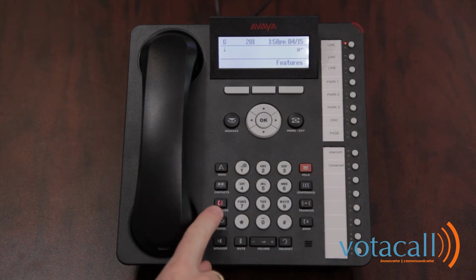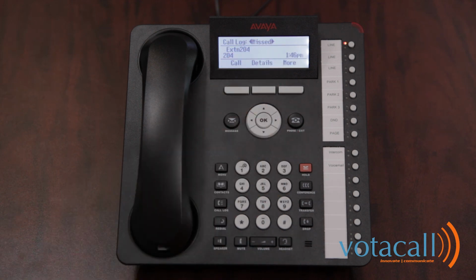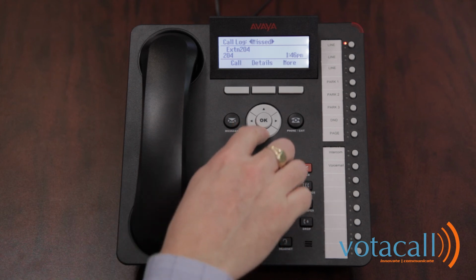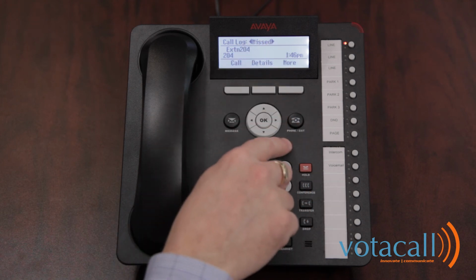Next, I have my call log. You'll see here that my call log is lit up red, and that's because there are new calls that have come in since the last time I checked it. If I press that button, you'll see that I have my arrow keys once again, and here's my missed calls. I can scroll through my missed calls by scrolling down or up. I also have arrows that show me I can go right or left.